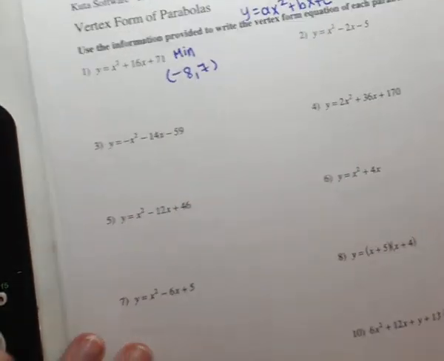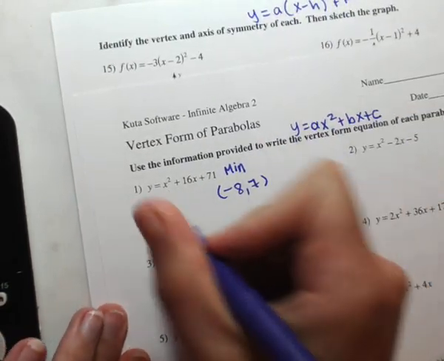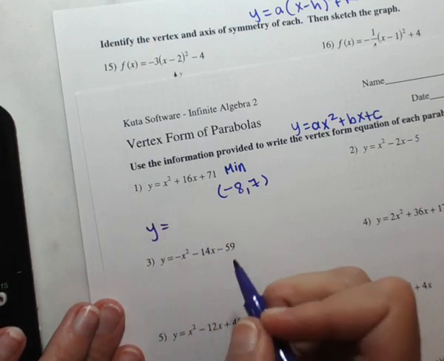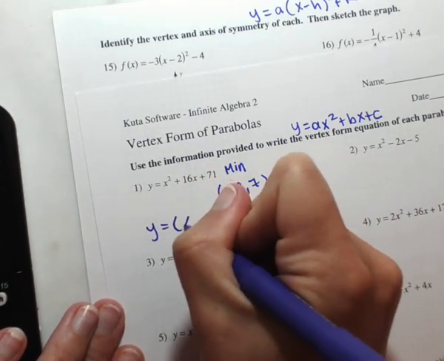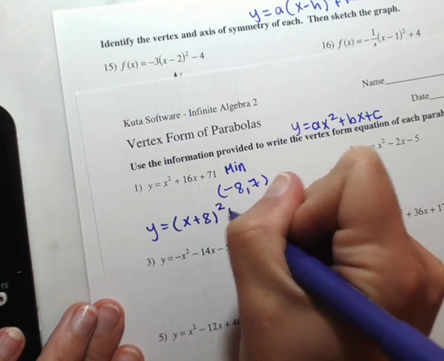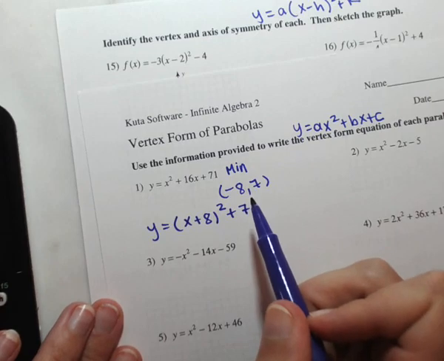So all you do is take the vertex form that we wrote down on the other sheet. The a values are the same, so my a value is 1 because the standard form also had a 1. Those will always be the same. And then I plug in my vertex. Remember, the sign will always change of just the first number. And there's your vertex form equation.